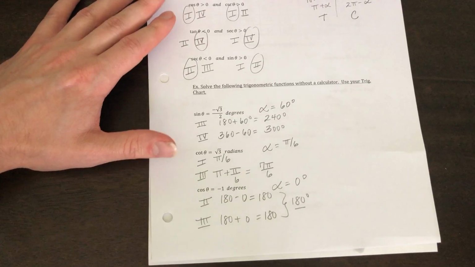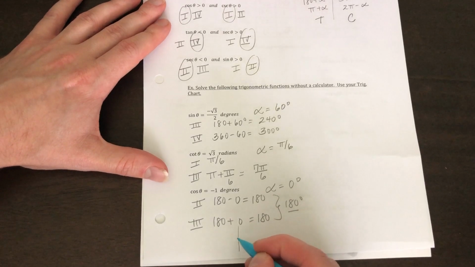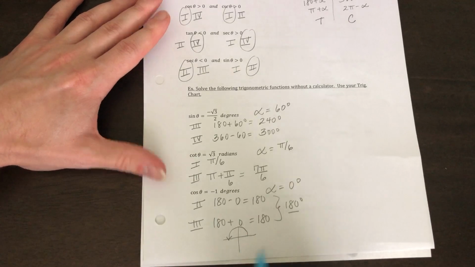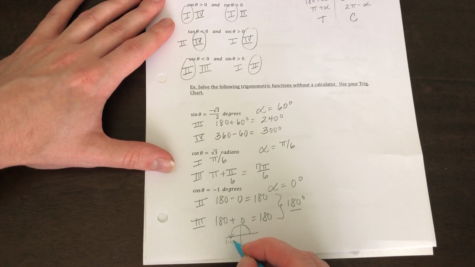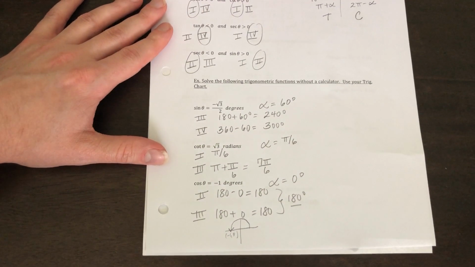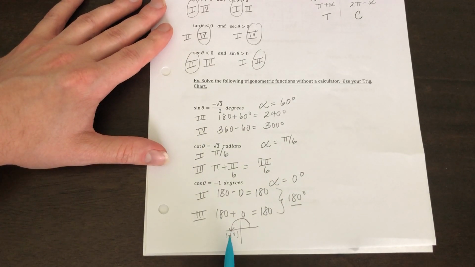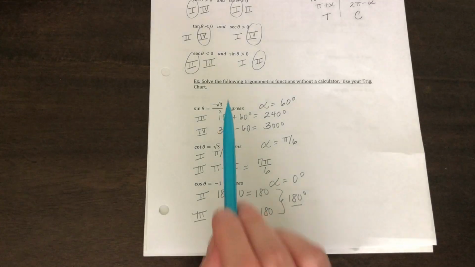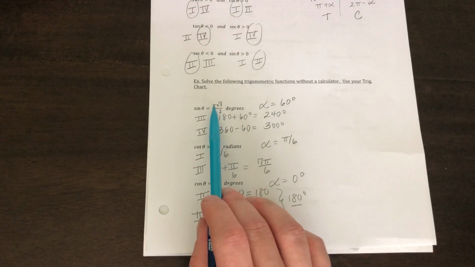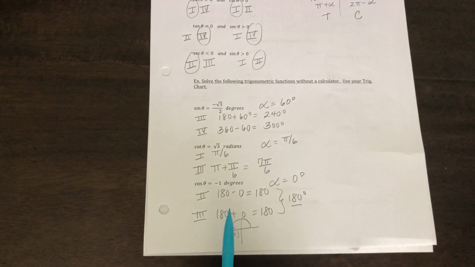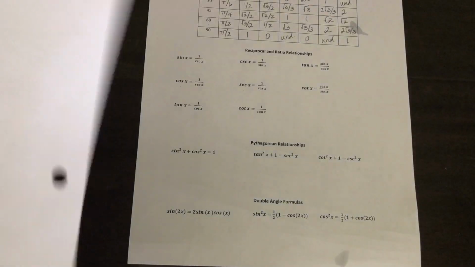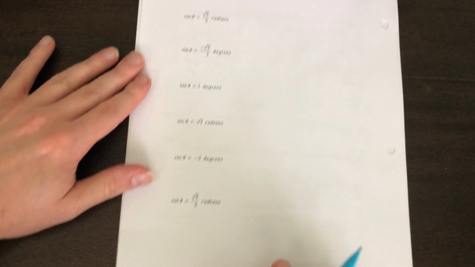Okay, and that makes sense because if I was to draw my angle, I'd land at 180 degrees right here. The x coordinate is -1, and I land on the negative x-axis. So when we're doing these questions, you look at the signs first. That determines your quadrants. You get your reference angle from your trig chart, and then you apply your formulas. Okay, on to the next example.